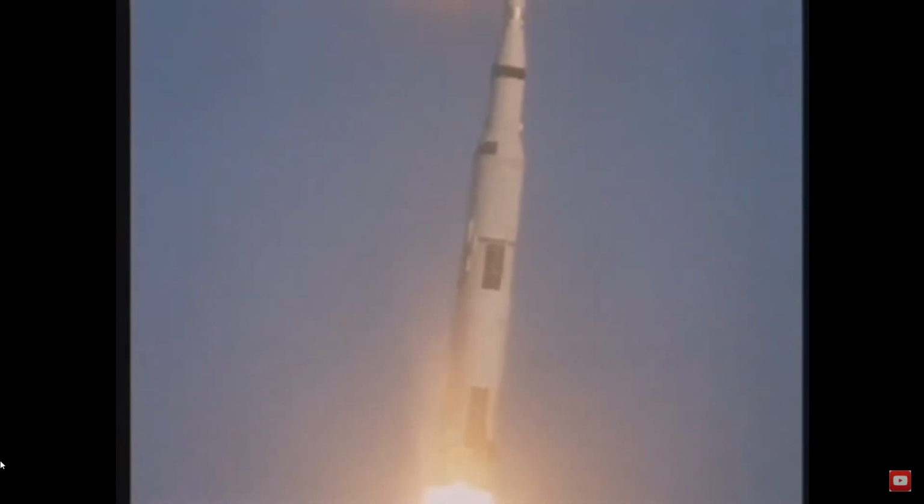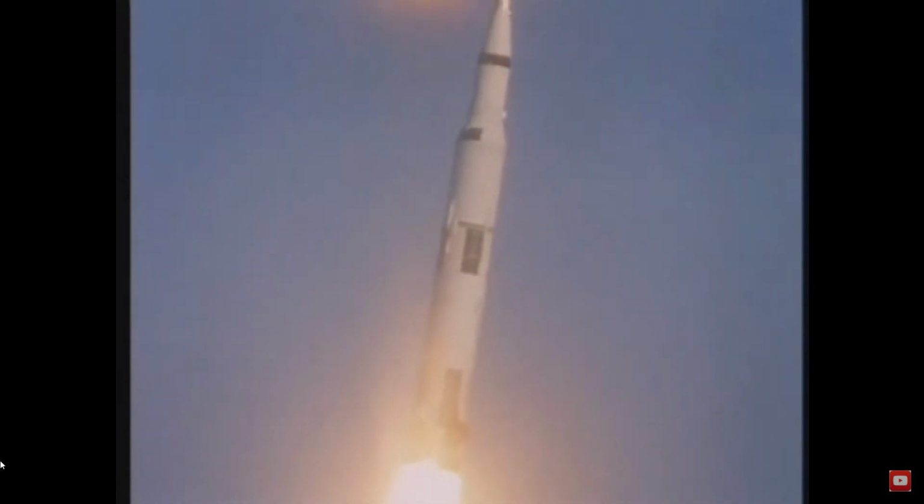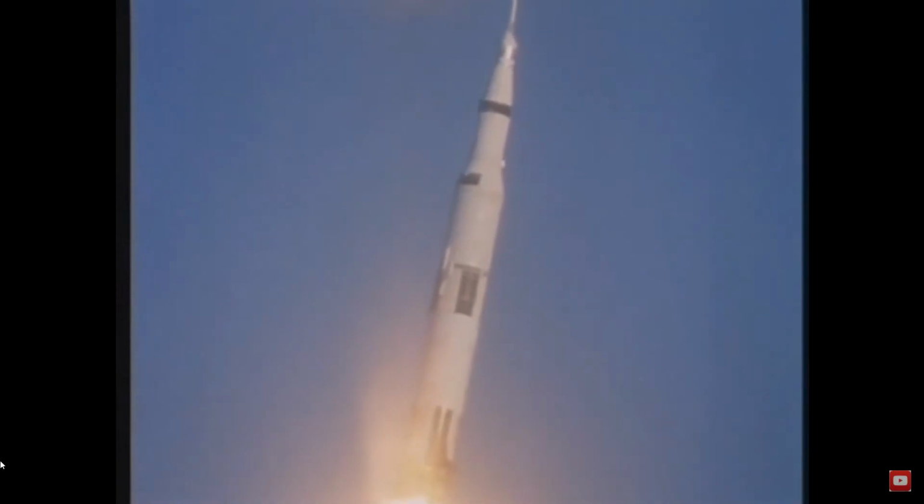And it was navigated with a computer that had less computer power than a very simple hand calculator. But unlike computers of today, it was designed not to crash. And here is how you program it.